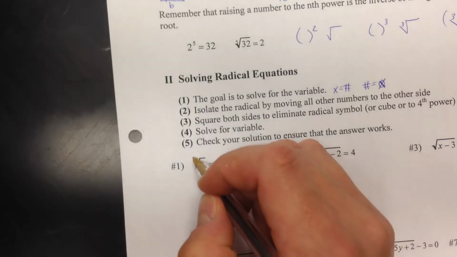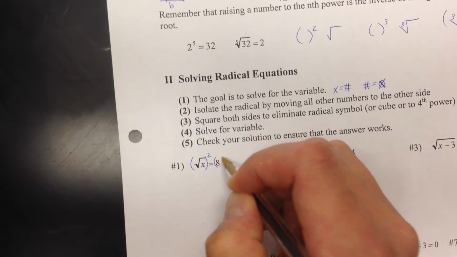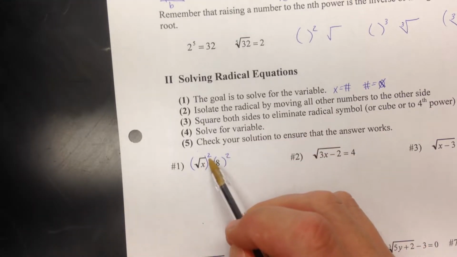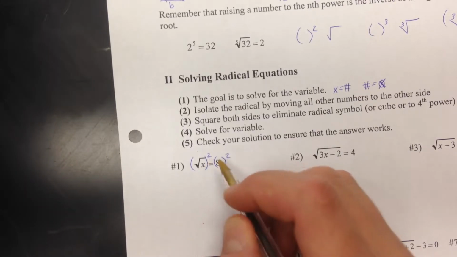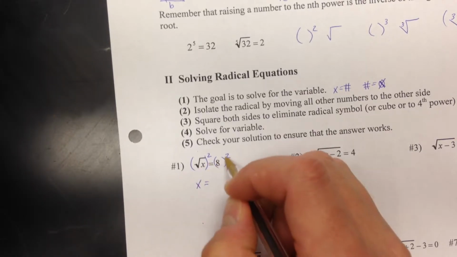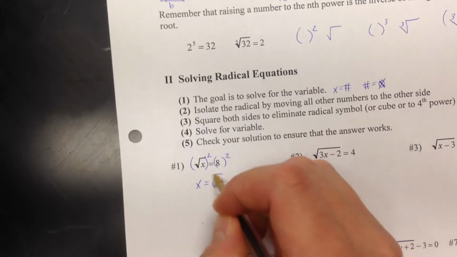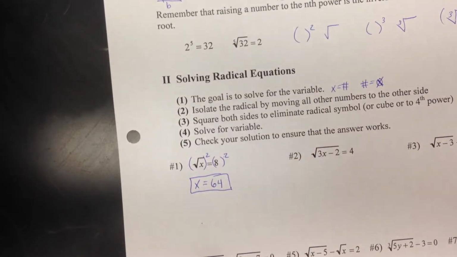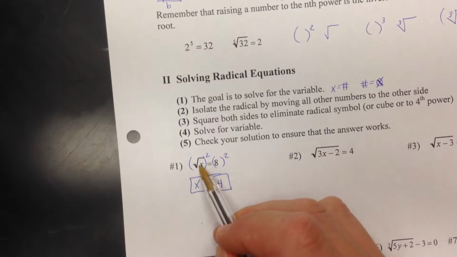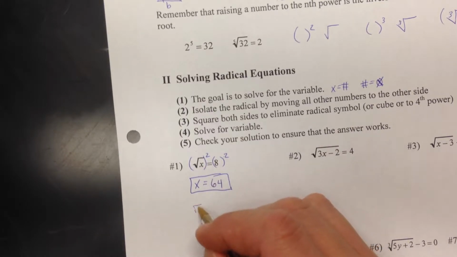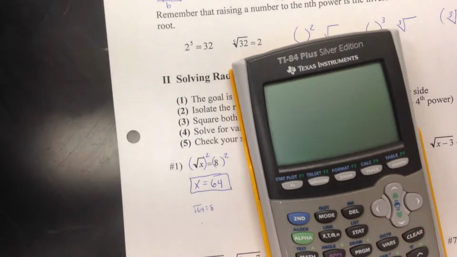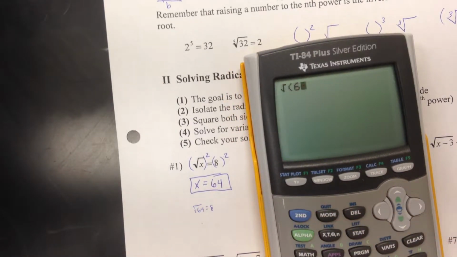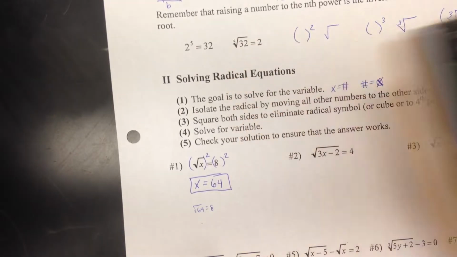Okay, so for example, number 1, square root of x equals 8. To undo the square root, I'm going to square both sides. So what I get, the square root of x squared is just x. And 8 squared, 8 times 8 is 64. And that's my answer. If I plug that back in and check it, square root of 64, that's 8. Now you can just check these on the calculator. So square root of 64 is equal to 8. Okay, so everything works out.